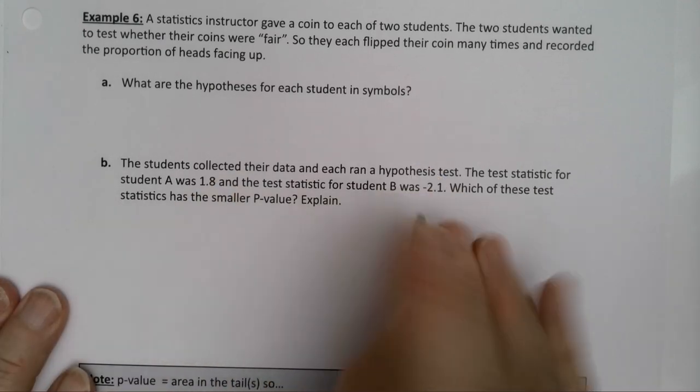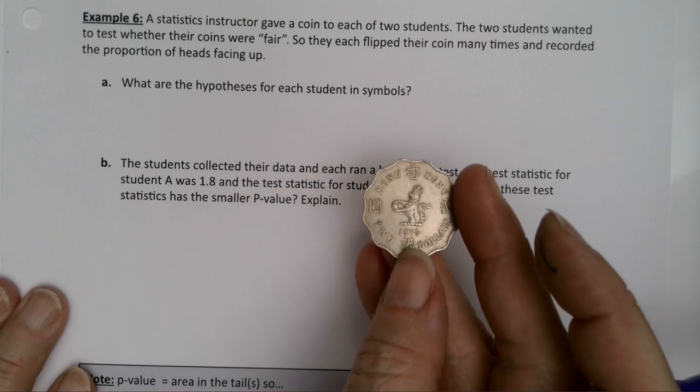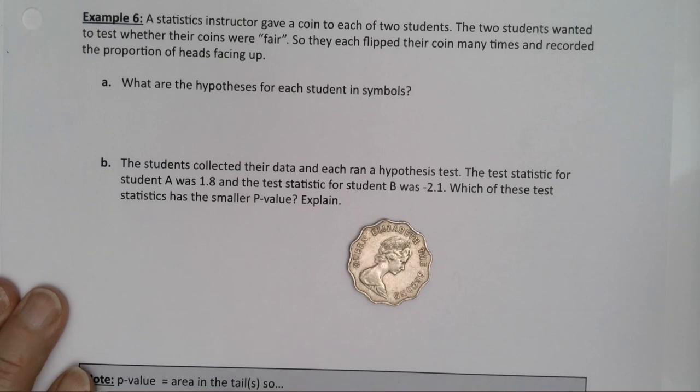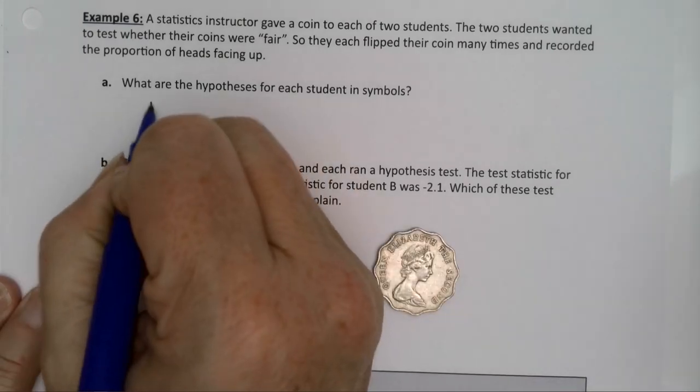So this is a Hong Kong dollar from 1975, by the way. So defunct currency, it doesn't work anymore.